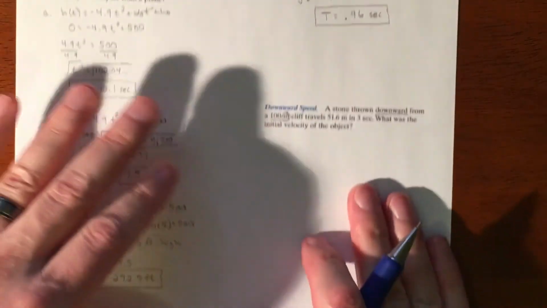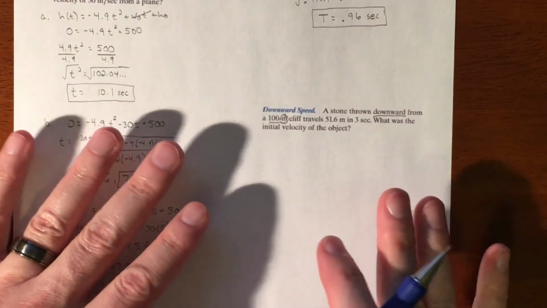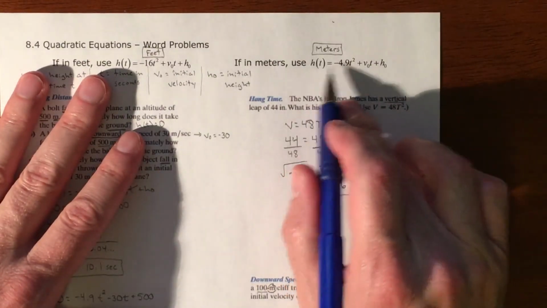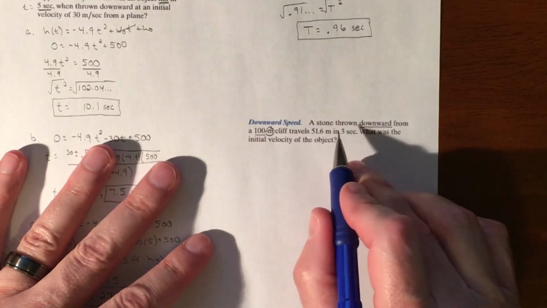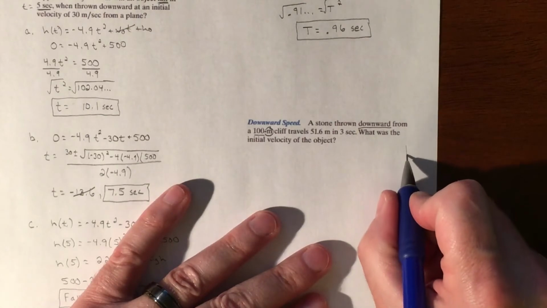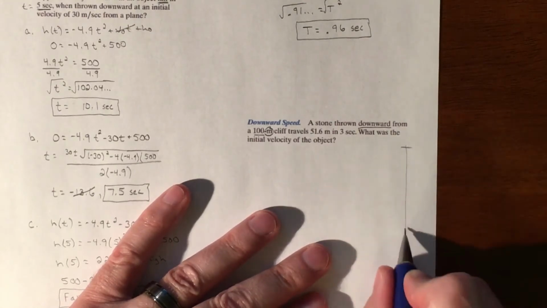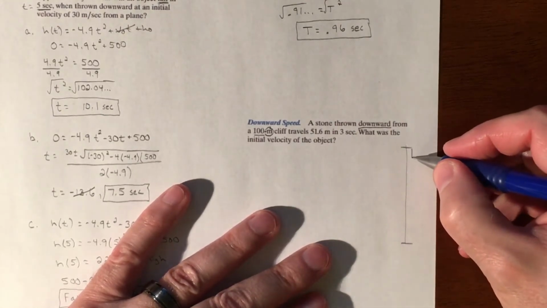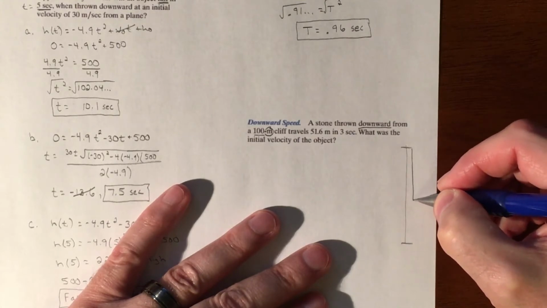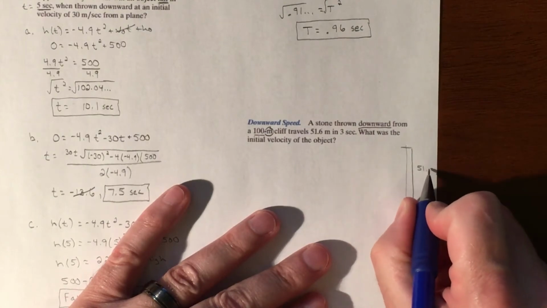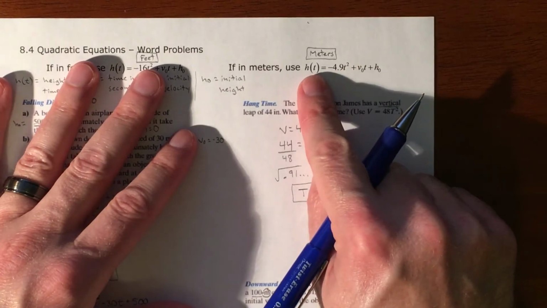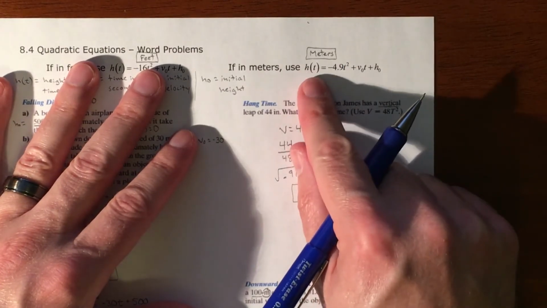All right, so here's the thing though, this equation is height at a specific time. So it's not that you're at a height of 51.6 meters in 3 seconds, because you're at a height of 100 meters and it has fallen a total of 51.6 meters. So this equation is not going to tell you how far it's fallen. It's going to tell you where you're at in 3 seconds.